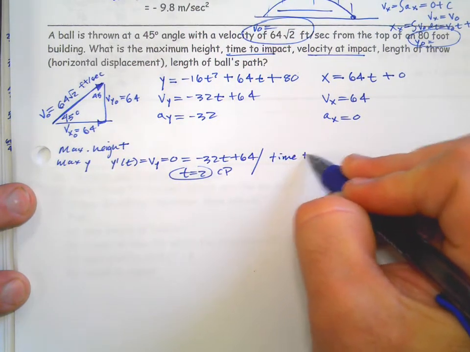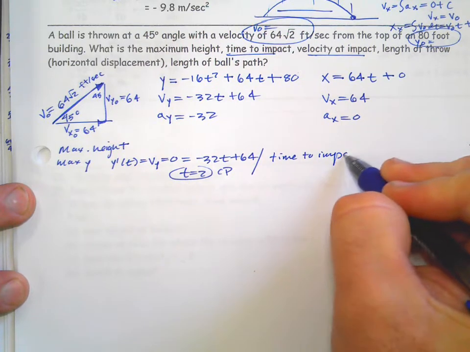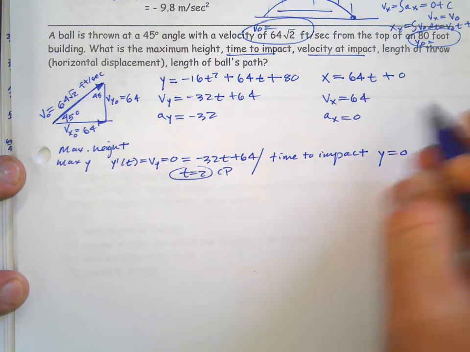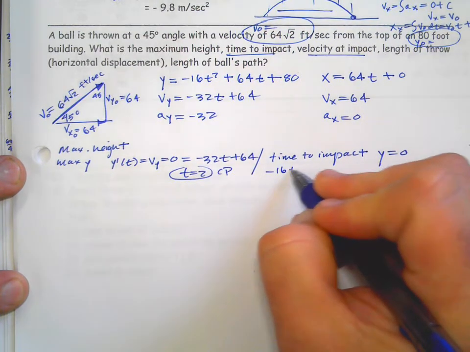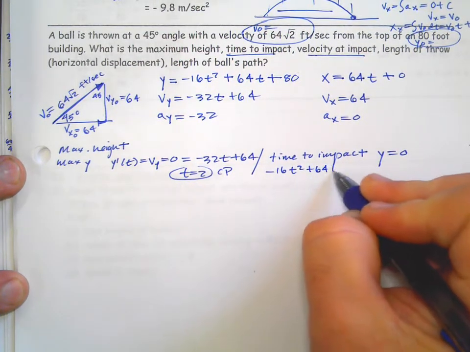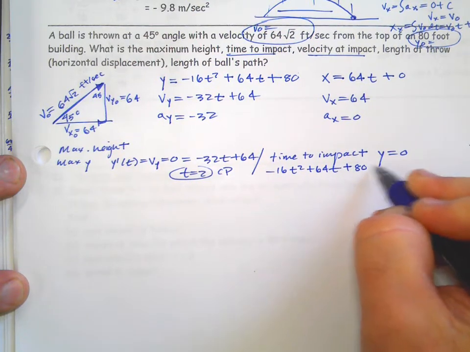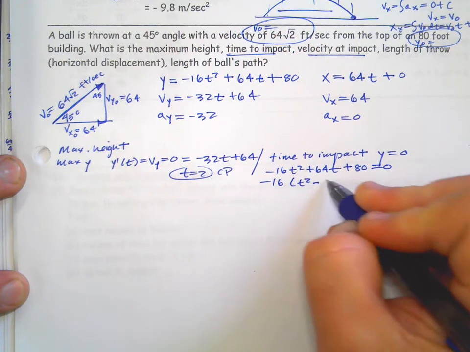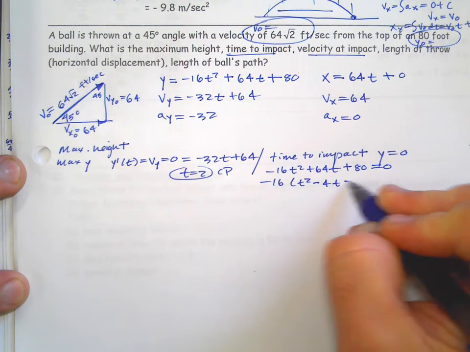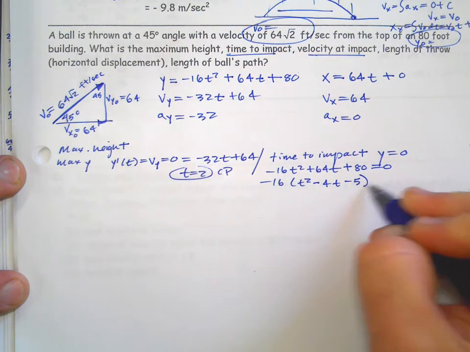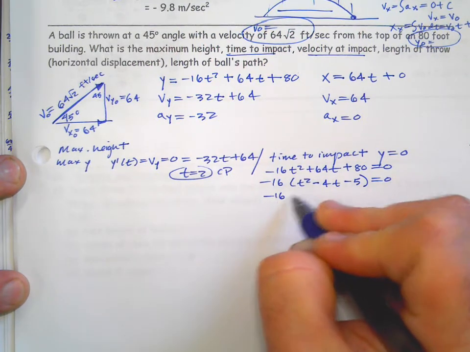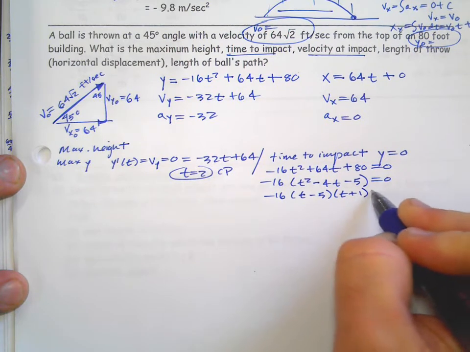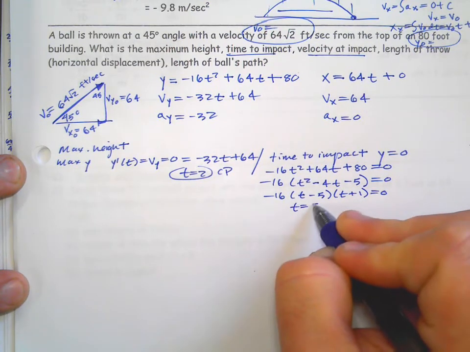Time to impact, the way we find that is we say the height is 0 when it hits the ground. So that's going to be negative 16t squared plus 64t plus 80 equals 0. Factor negative 16 out: t squared minus 4t minus 5. Keep factoring: t minus 5, t plus 1. And we get t equals 5 and t equals negative 1.